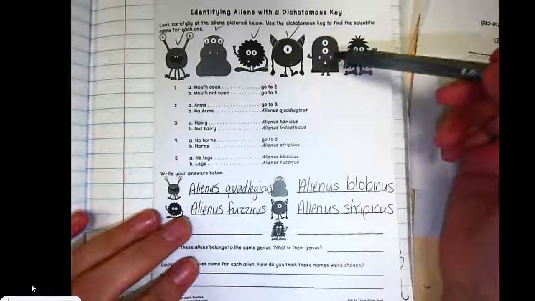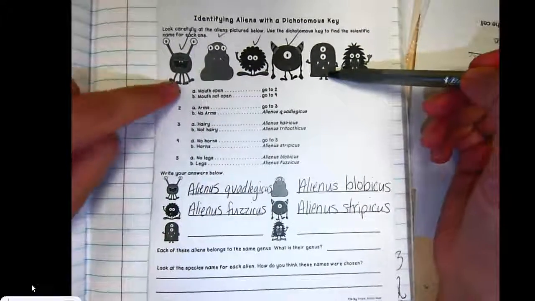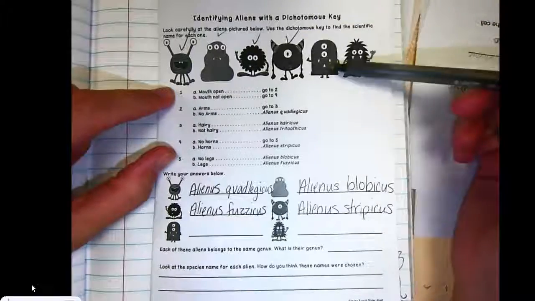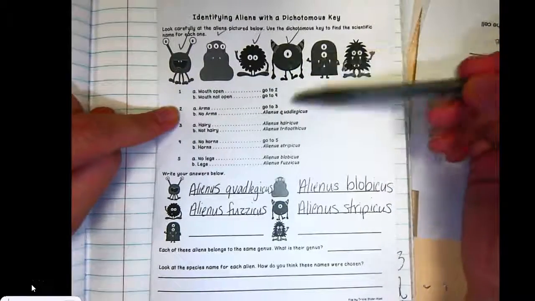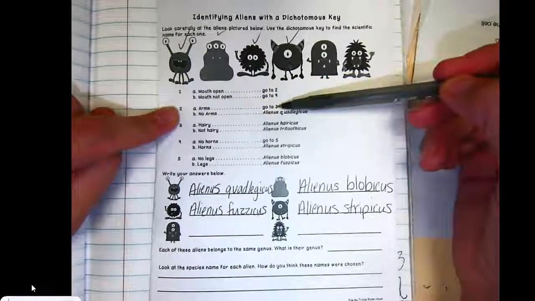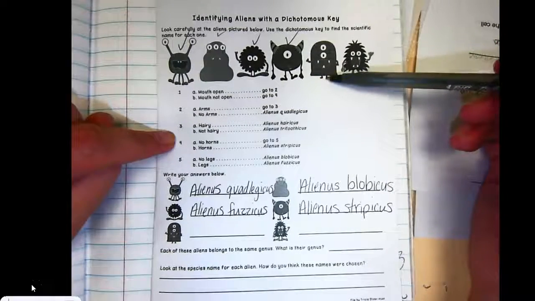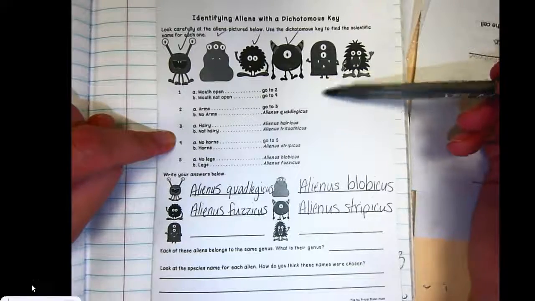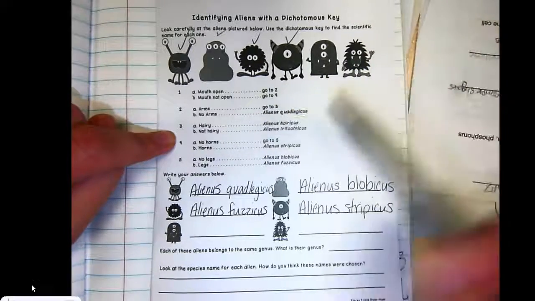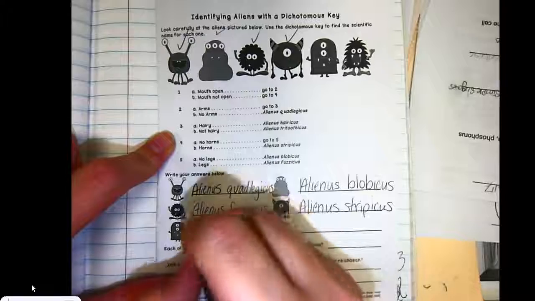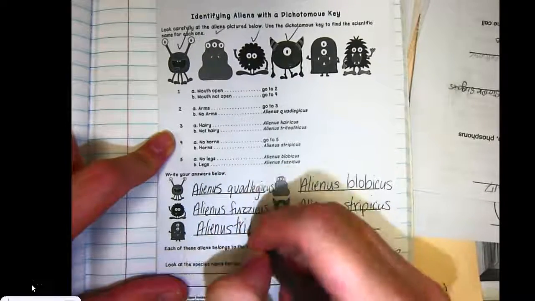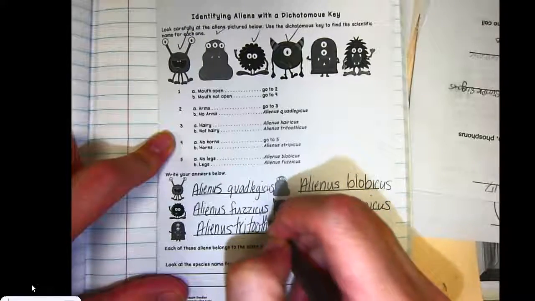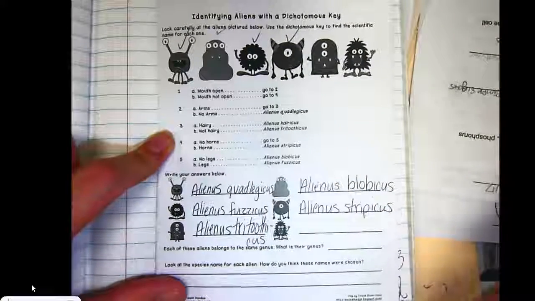Excuse me. Alright, this guy. Start at question 1. Always start at question 1. His mouth is open, so we go to number 2. Arms or no arms? He has arms, so we go to number 3. Hairy or not hairy? Well, he is not hairy, so his name is Alienus tritusicus. I'm going to run out of room there, so I'm going to put it on the bottom.